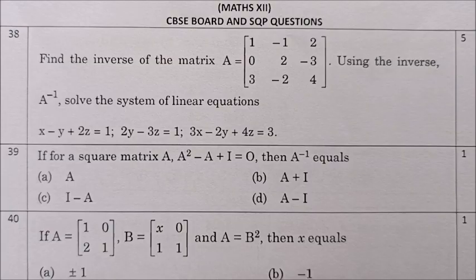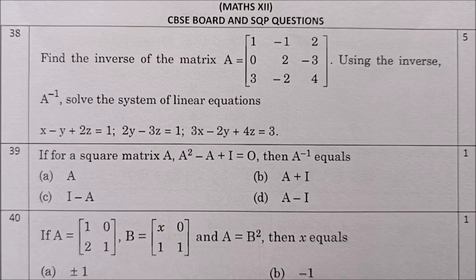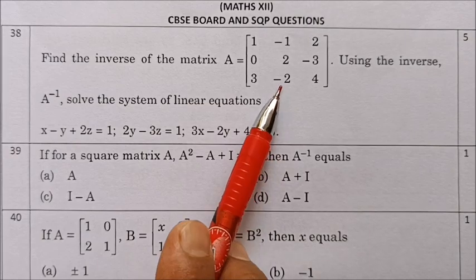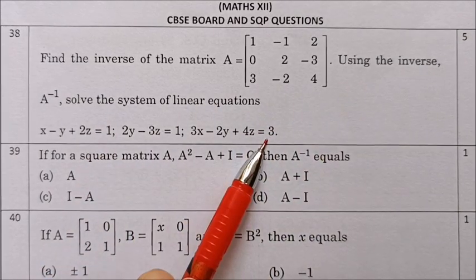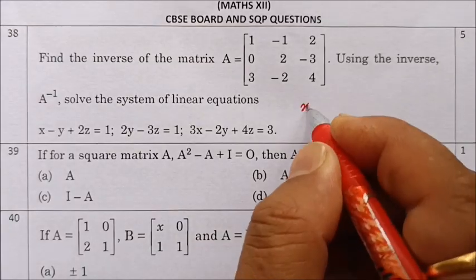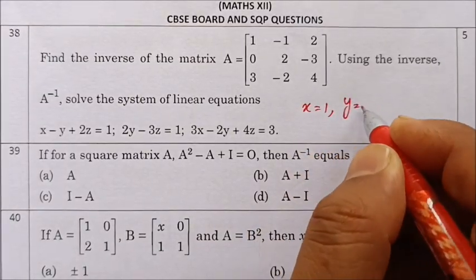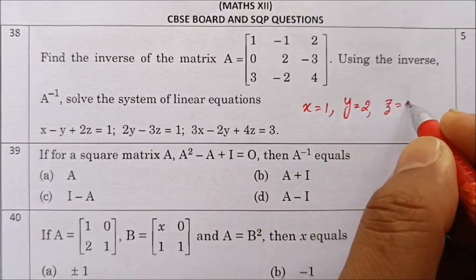Question number 38. We have done this kind of question many times. First find out the inverse, and using the inverse solve the linear system of equations. And let me tell you, this answer will be x equal to 1, y equal to 2 and z equal to 1.